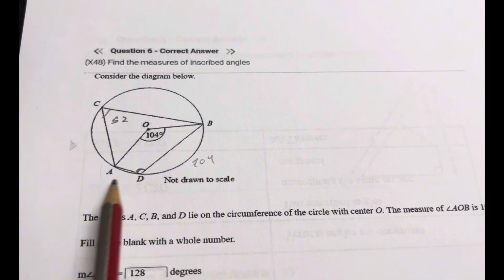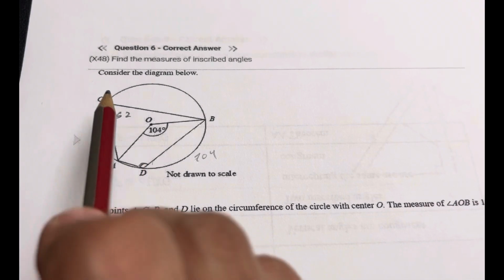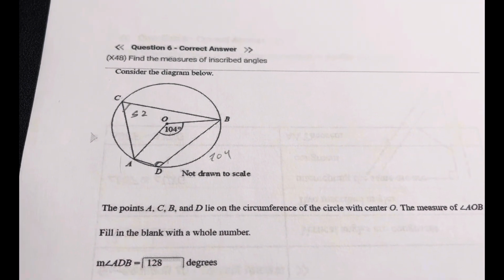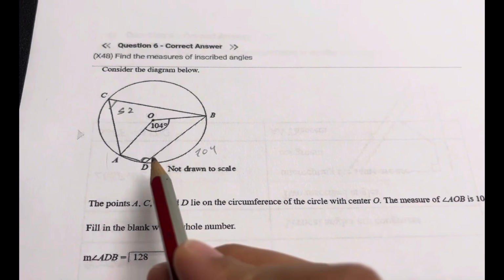I have a polygon here. The sum of the two opposite angles is equal to 180. So this angle is 180 minus 52, so it is equal to 128. So this angle is 128.